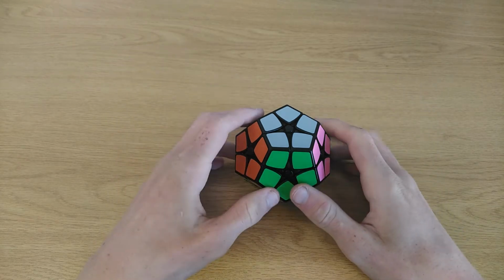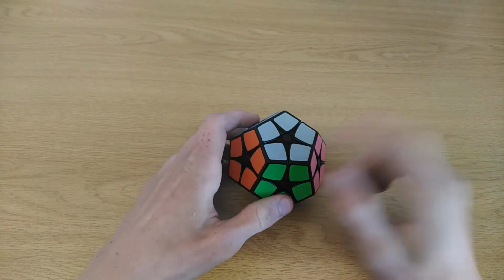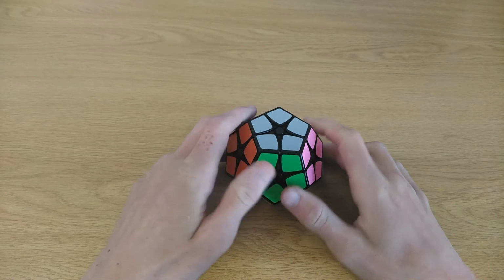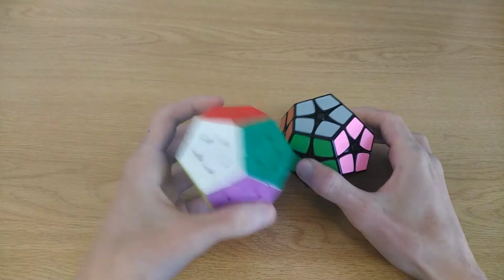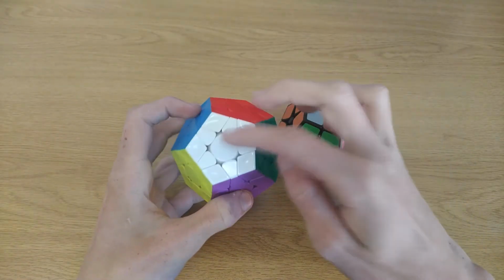Hey guys, this is Hein and today I will teach you how to solve the Kilominx without any algorithms. A Kilominx is a 2x2 Megaminx, so it's a Megaminx without any of the edges.